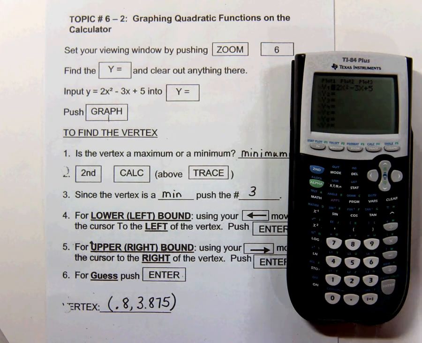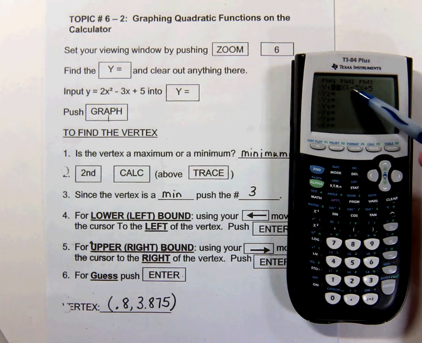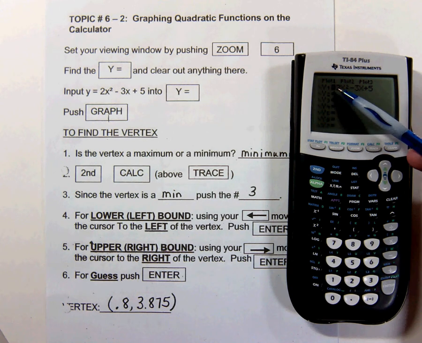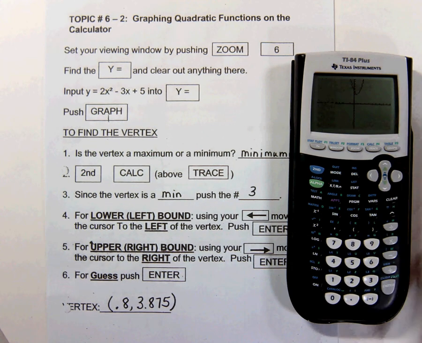Now when you push graph, it's going to show it to you, but be really careful and make sure that you use the minus sign instead of the negative sign when putting minus here. But if this had been a negative, you do want to use this button for a negative sign. So anyway, let's graph this one.